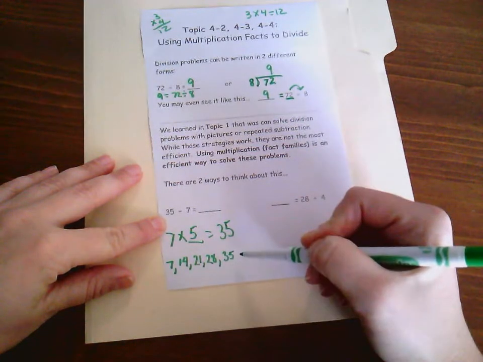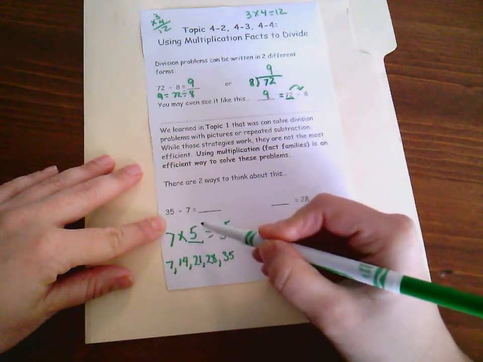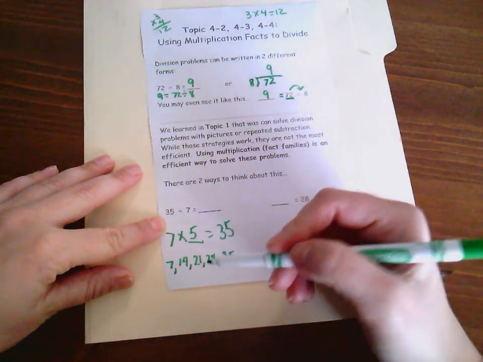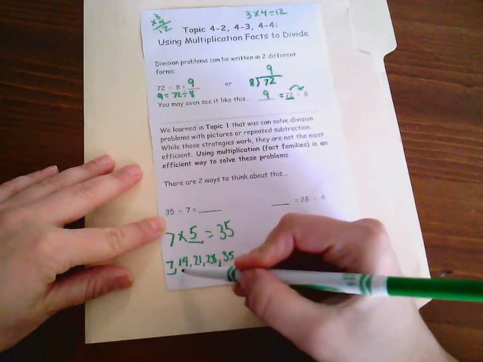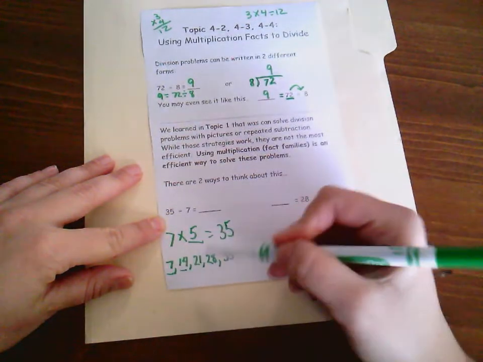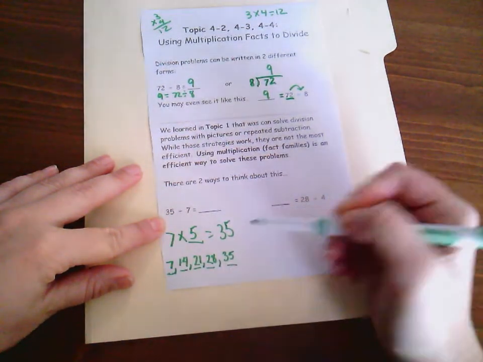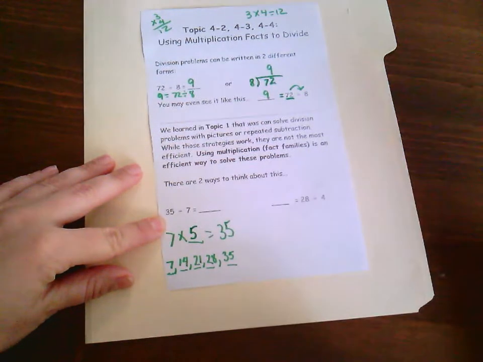I don't see my answer 5 here, so we're going to have to kind of search for it. It's hidden in there. And if you remember from when we've done this before, it is hidden in how many times we had to skip count by 7. So there's 1, 2, 3, 4, 5 times, and that's where we get our answer of 5.